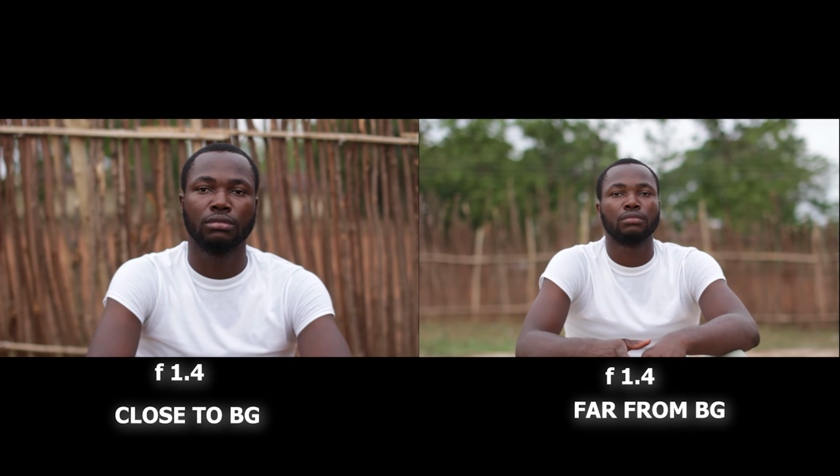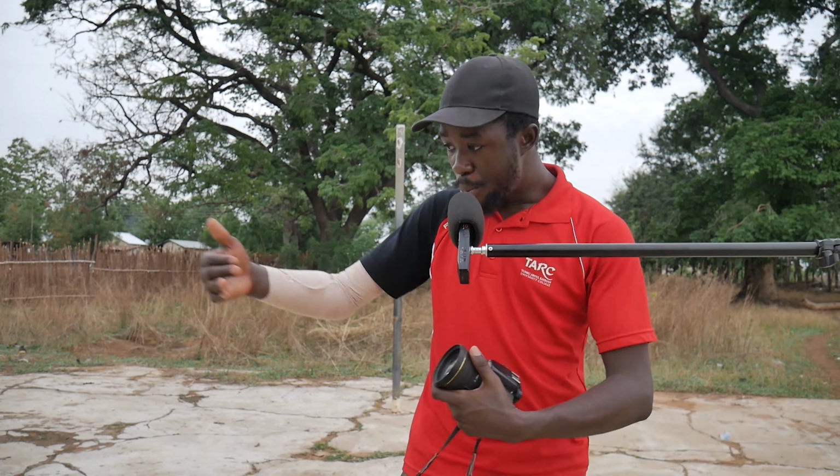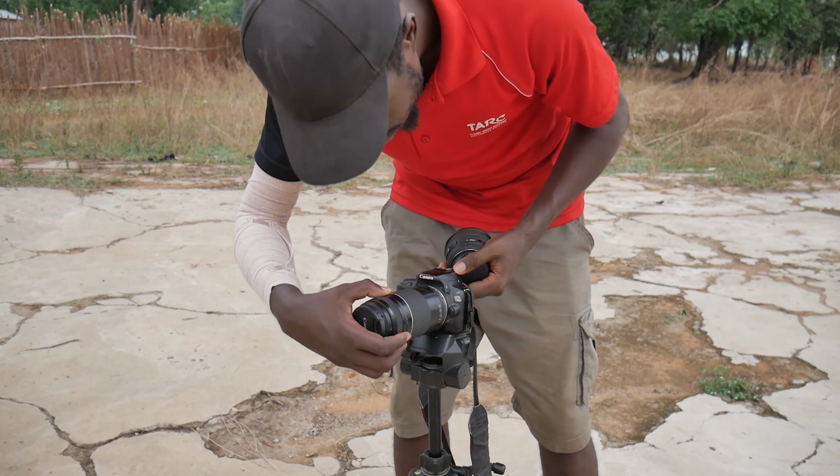So for example, if you are very close to a wall and you even open up your lens to, let's say, f0.5, the background will still not be blurred because your subject is too close. So move them away from the background and you can blur the background.